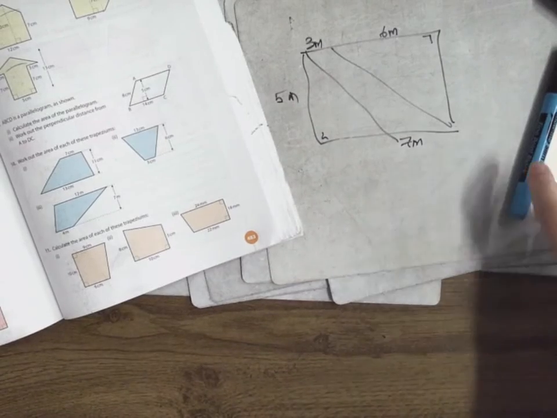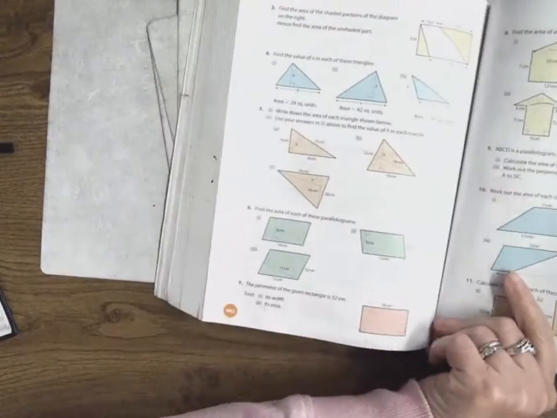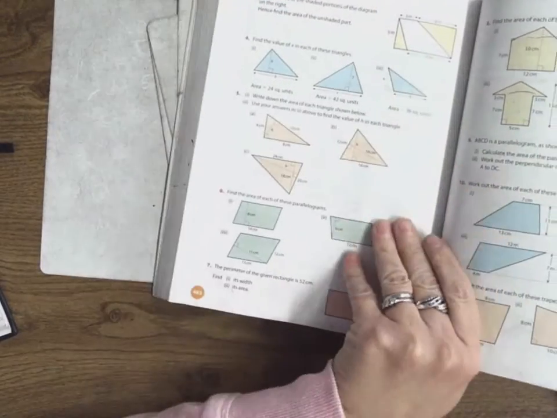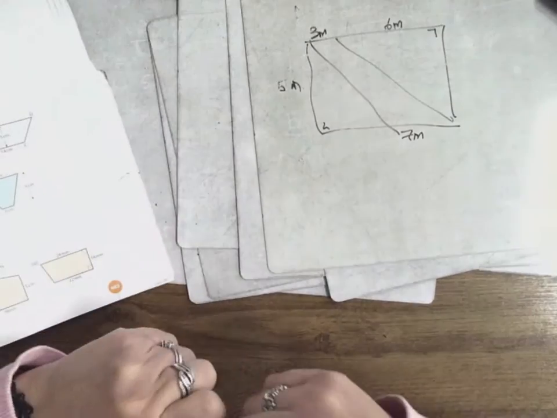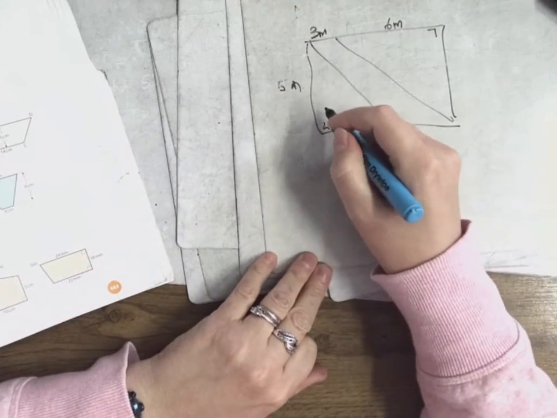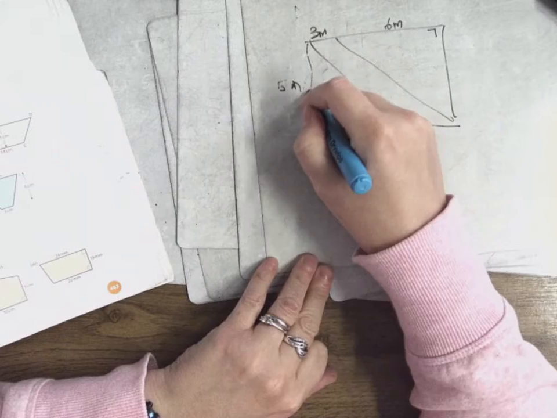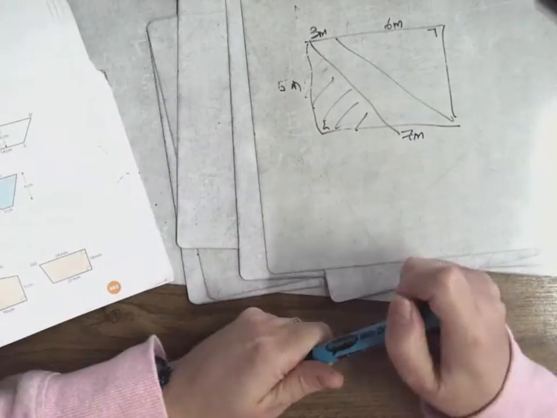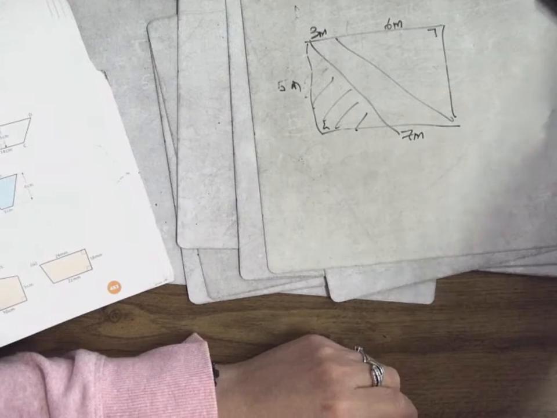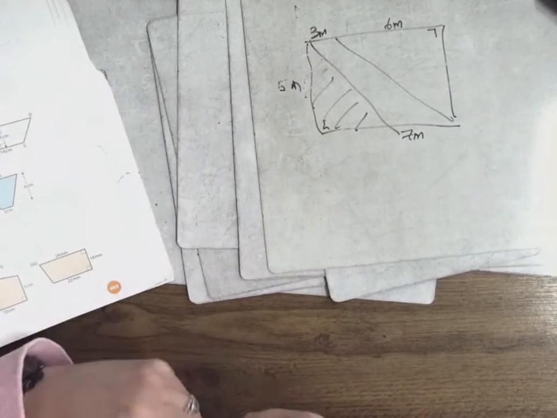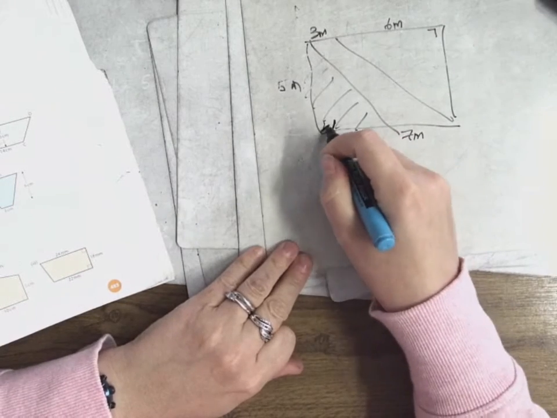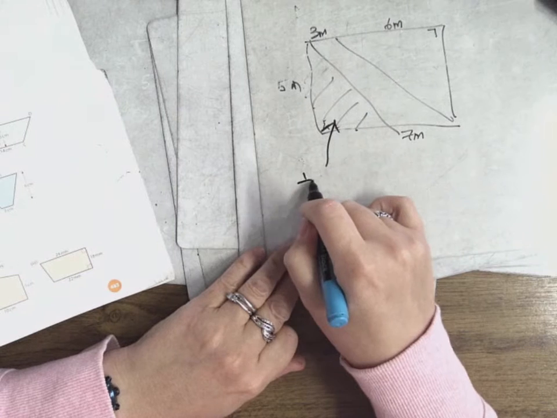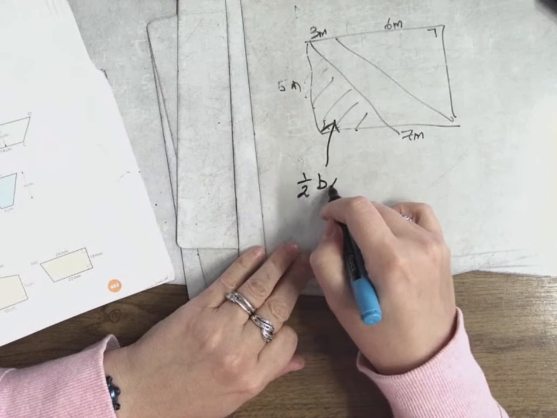Right, okay, it's a very bad diagram, but look, all the measurements are in. Okay, so it's something similar. Look, this shape here, they said this bit here is yellow. Tell me, what shape is that there? Triangle. How do you get the area of a triangle, please? Half the base by the height, isn't it?